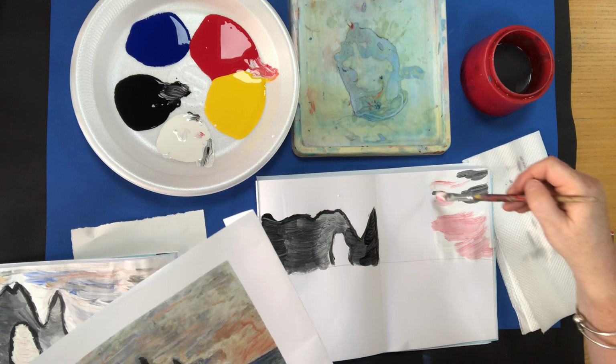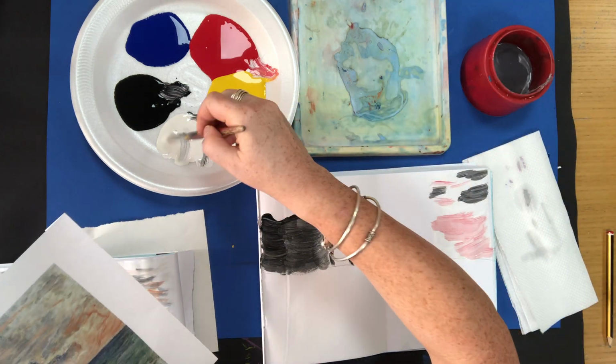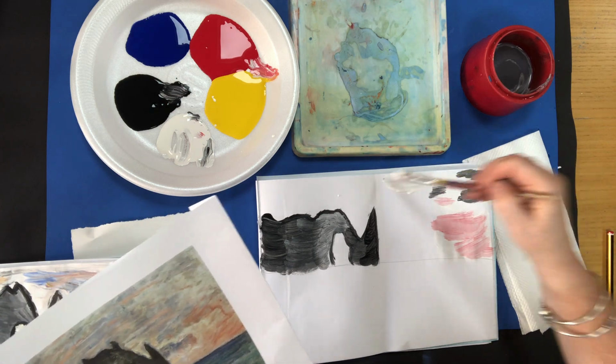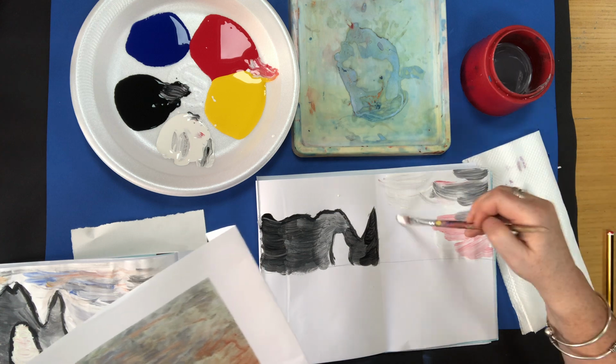And spread out those brush strokes. Okay, let me carry on. So I'm going on to the next section, and I want to add white and blend those brush strokes together.